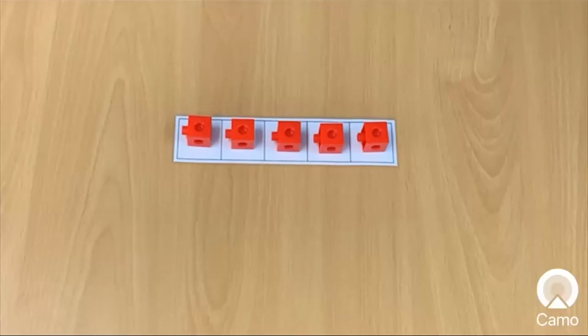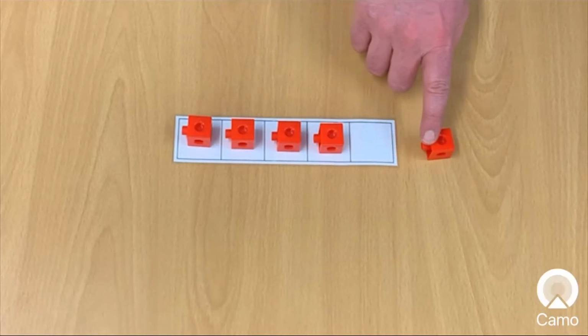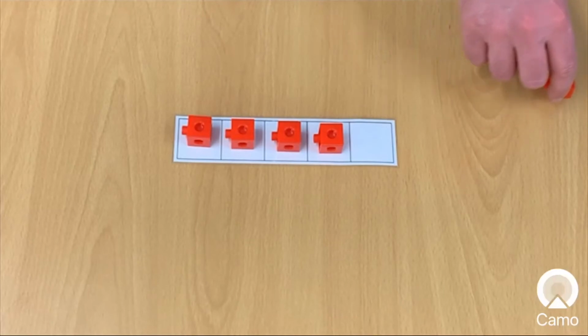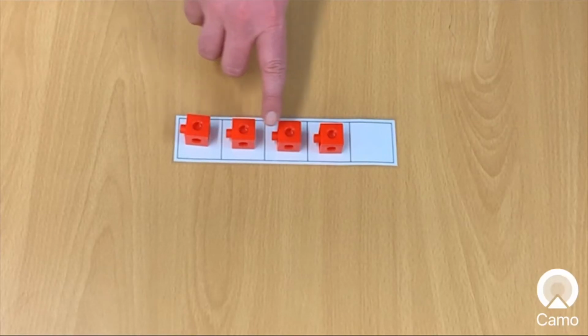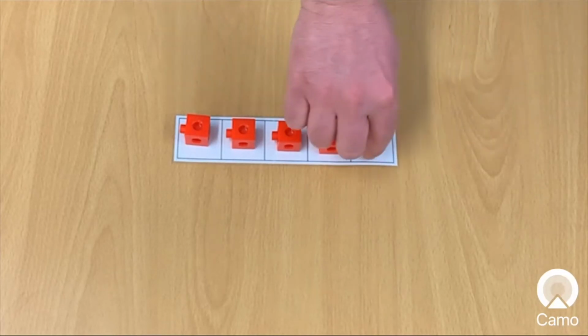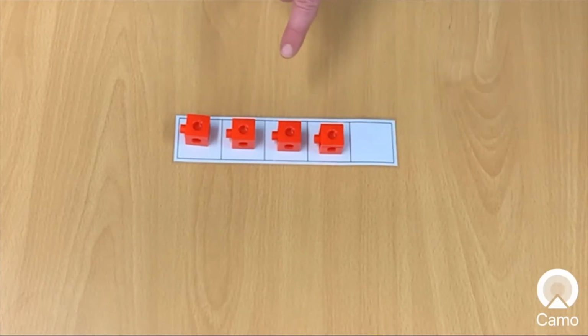There are my 5 little monkeys. And this little monkey fell off the bed. First there were 5. Then 1 fell off the bed. And how many can we see are left? 4. Well done. 1, 2, 3, 4 little monkeys. There were 5 little monkeys. 1 fell off and 4 are left.